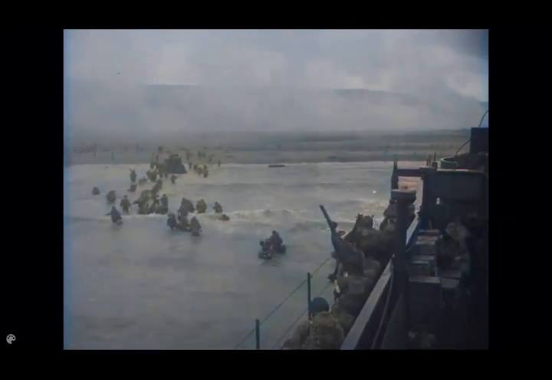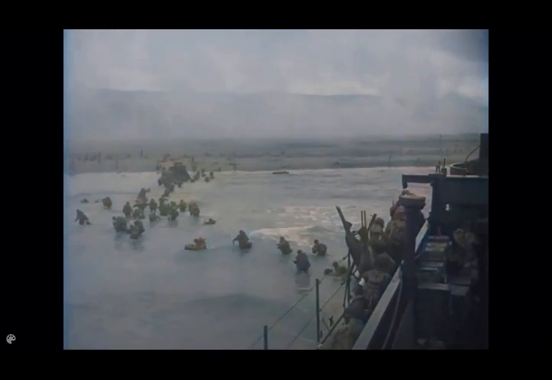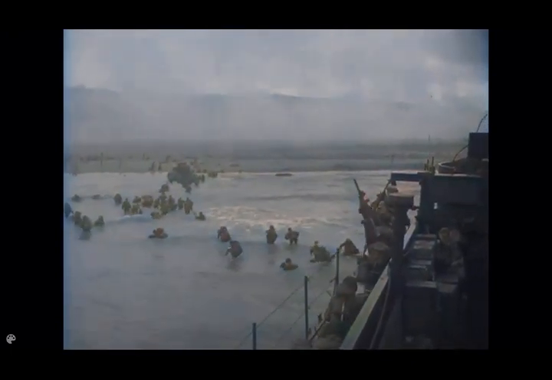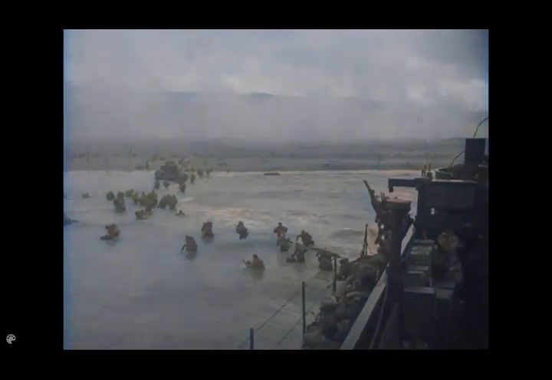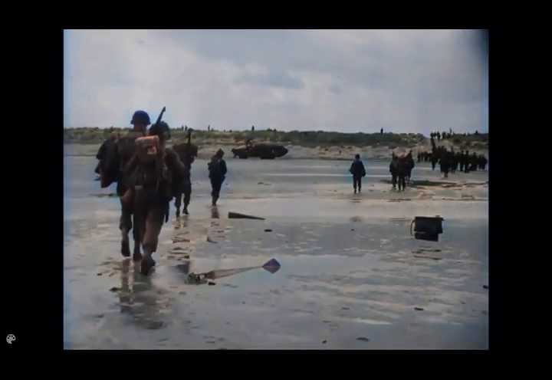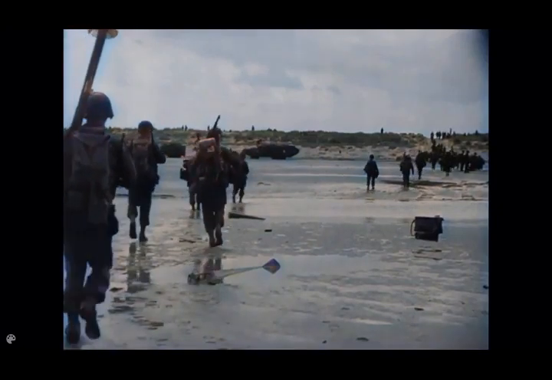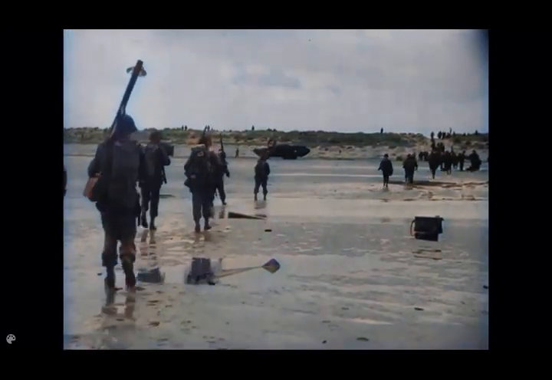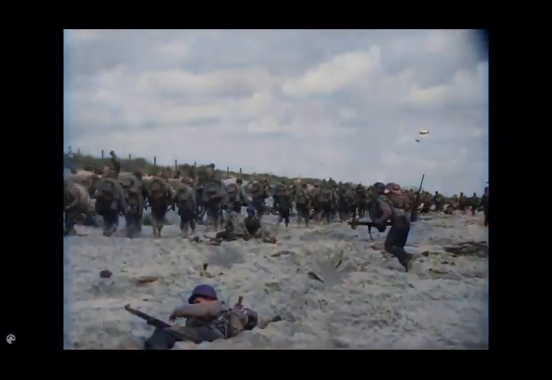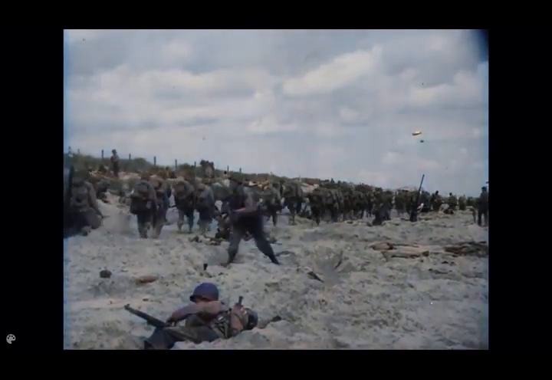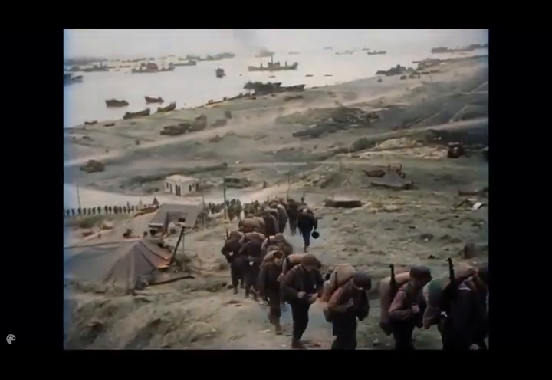Mulberry Harbors. To support the massive influx of troops, vehicles, and supplies following the D-Day landings, the Allies constructed artificial harbors called Mulberry Harbors. These floating structures were towed across the English Channel and assembled off the coast of Normandy. They played a crucial role in the early days of the invasion by enabling the rapid unloading of troops and supplies directly onto the beaches.